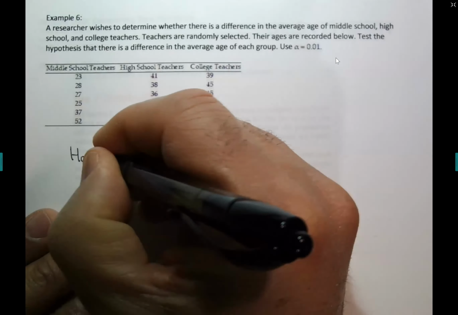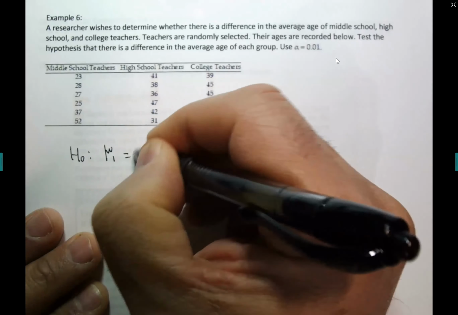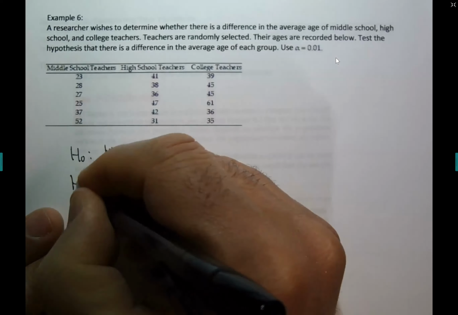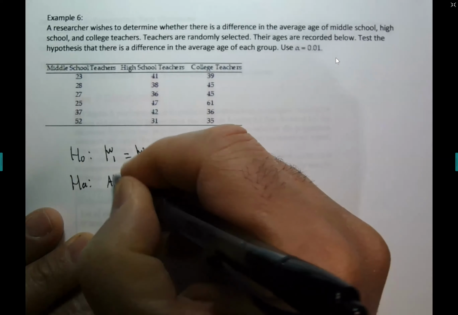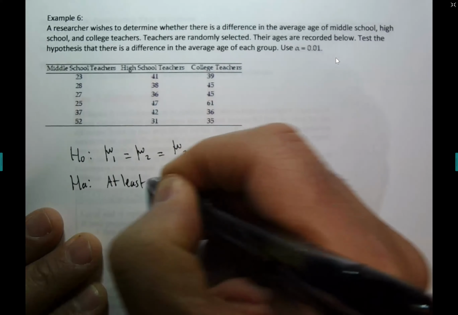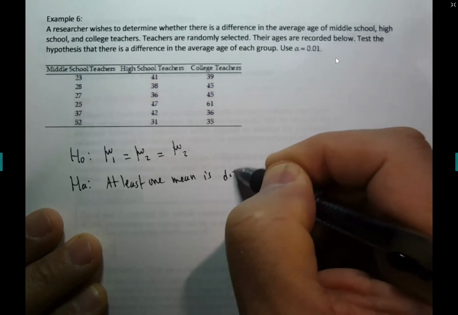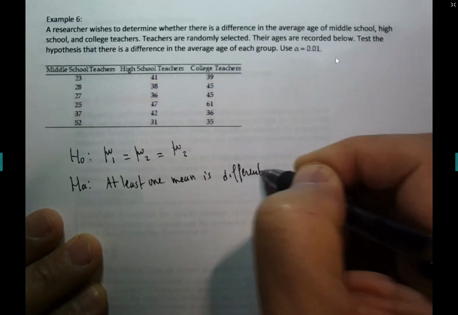Test the hypothesis that there is a difference in the average age of each group. Okay. HO, guys, will be mu1 equals mu2 equals mu3. HA, at least one mean is different from the others.